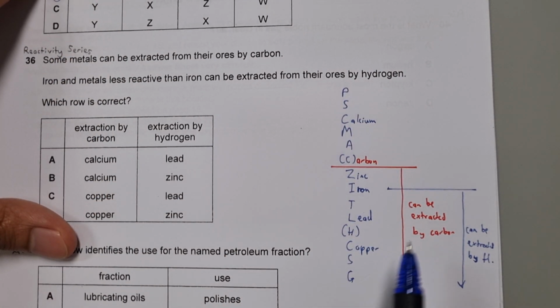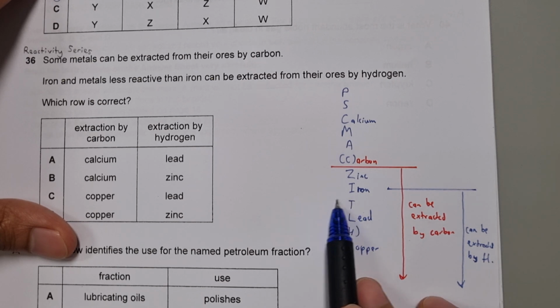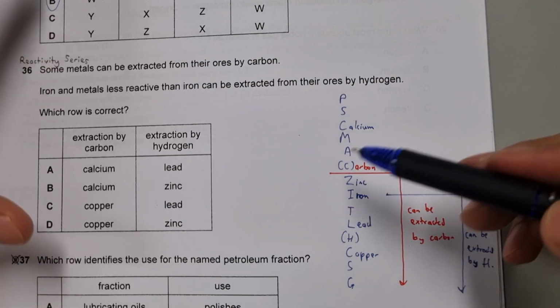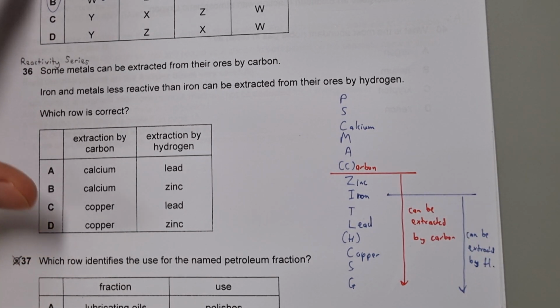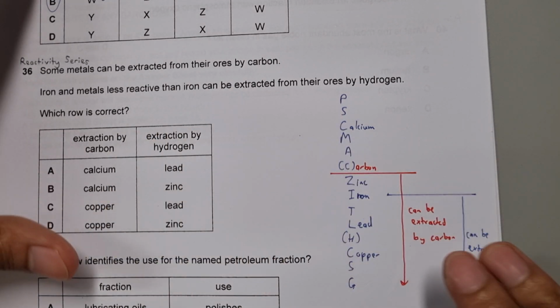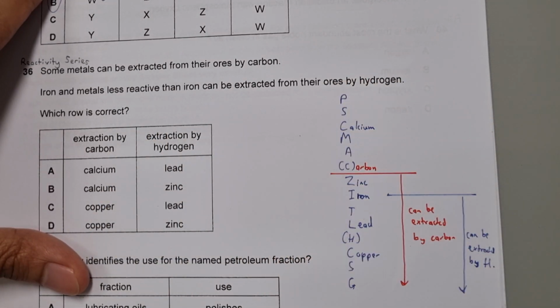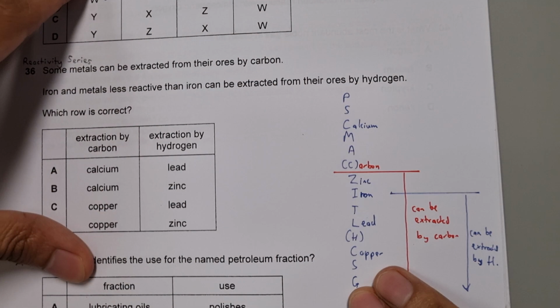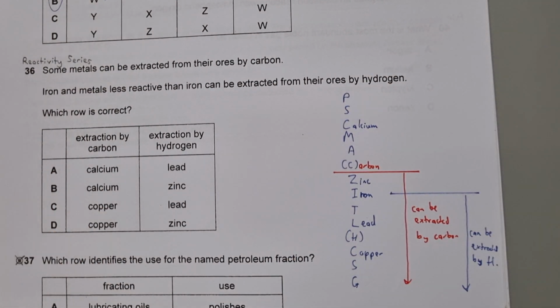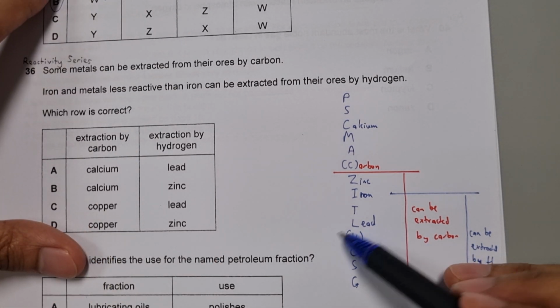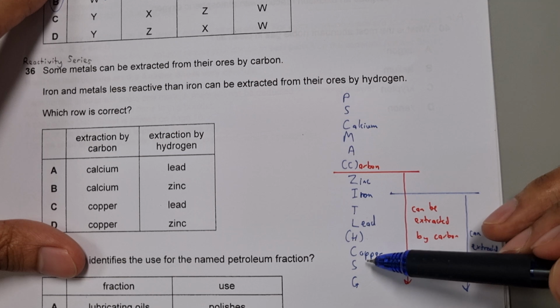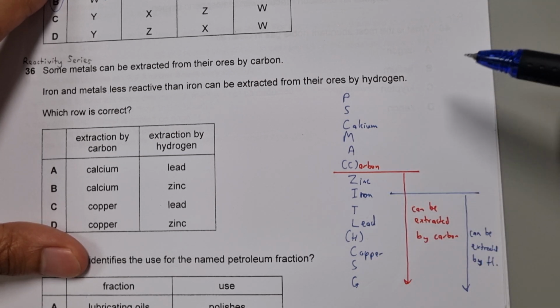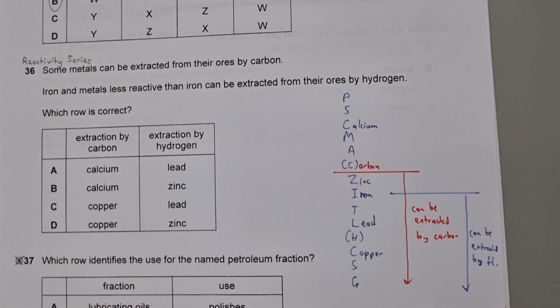That's why although iron is above hydrogen, hydrogen can extract iron: during extraction the hydrogen or the reactants are heated up, so the reactivity series might not be in the same order as under normal conditions. What do I mean by normal conditions? For example, at room temperature, acid, which contains hydrogen, cannot react with copper, silver, gold, but it can react with iron.